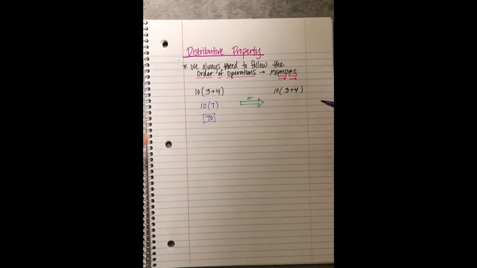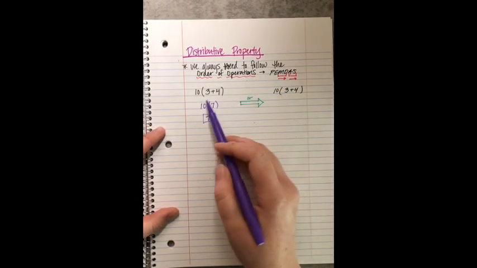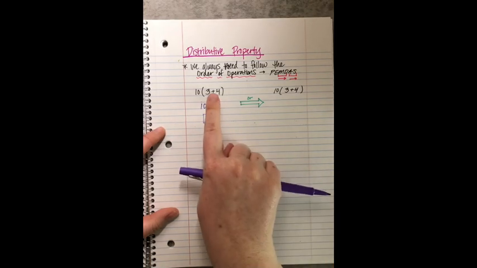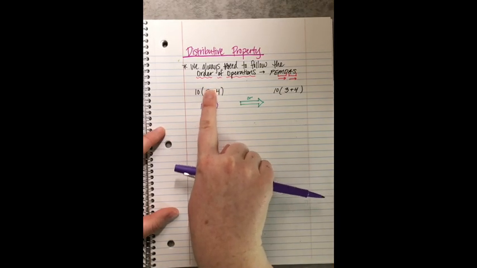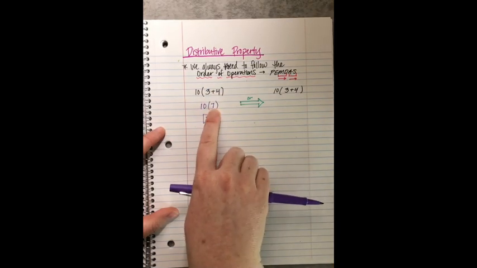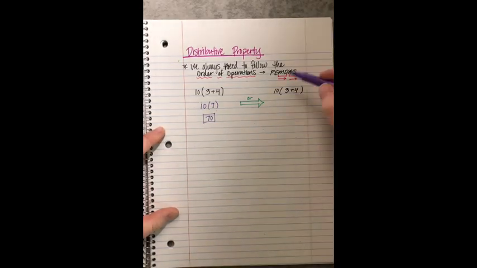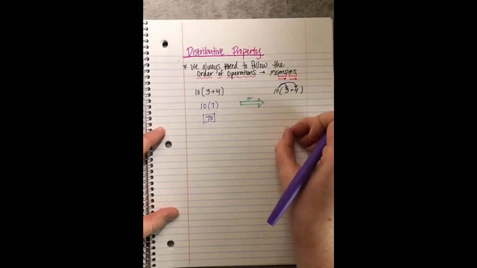So somebody way back when discovered that you can solve this sort of problem two ways. You can find the sum of the stuff in the parentheses and then find the product, or you can take the product of each of these and then take the sum.